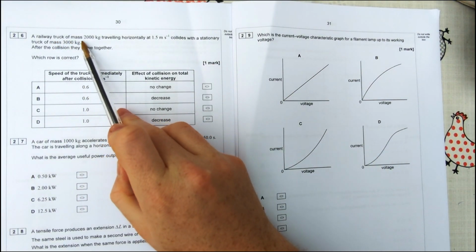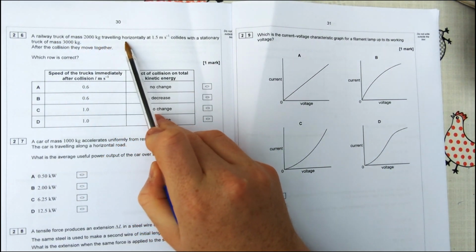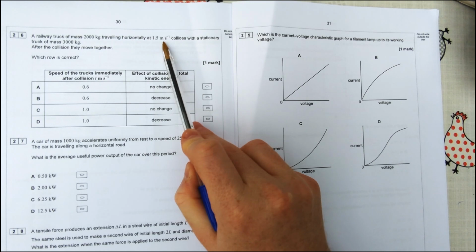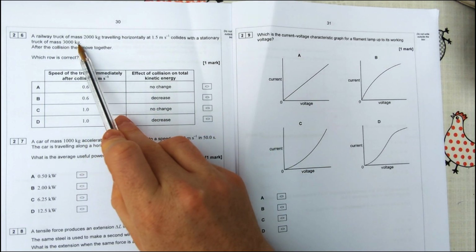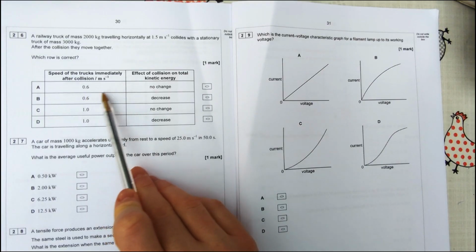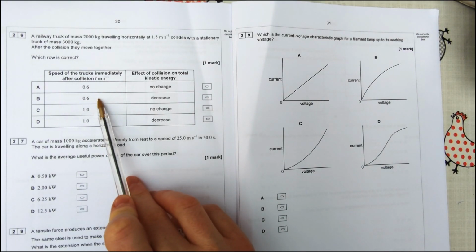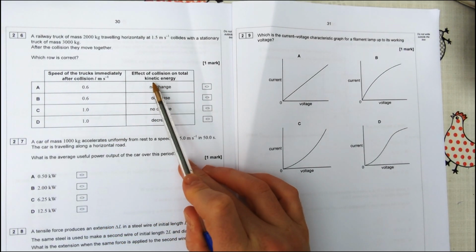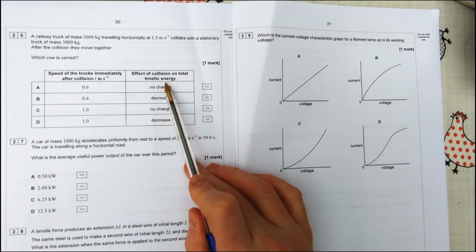Let's do another situation up here. This time we've got a railway truck of mass 2,000 kilograms traveling horizontally at 1.5 meters per second, collides with a stationary truck, and then they move off together. This time we don't have to calculate everything, but we're after the speed of the trucks after the collision, and what the effect of the collision will be on the total kinetic energy.